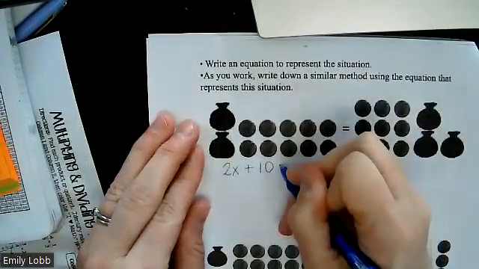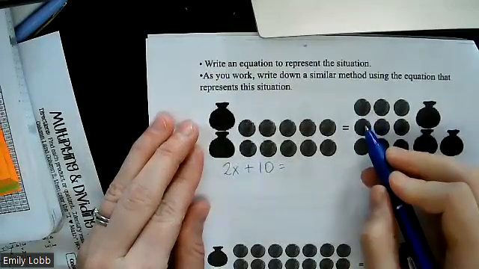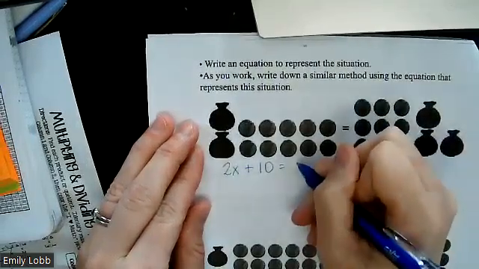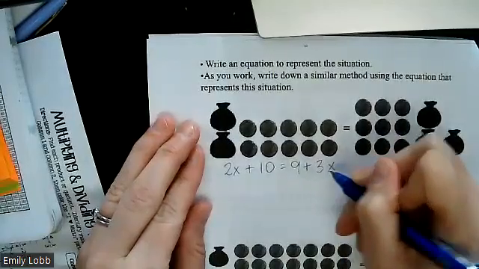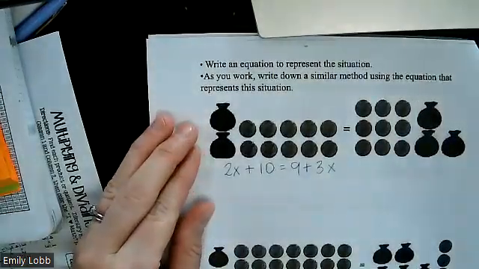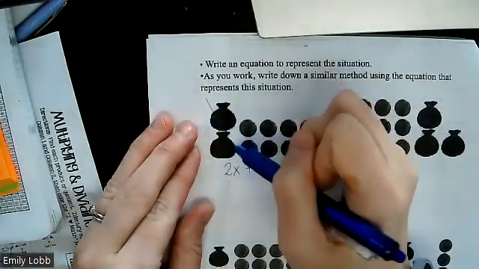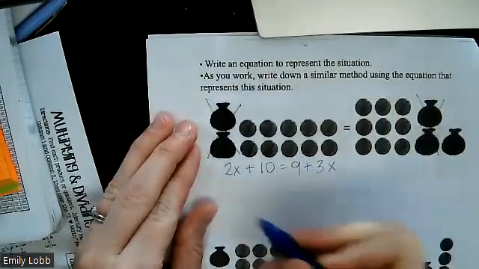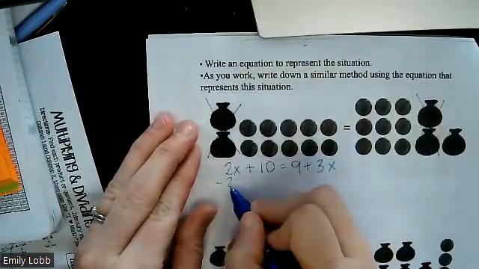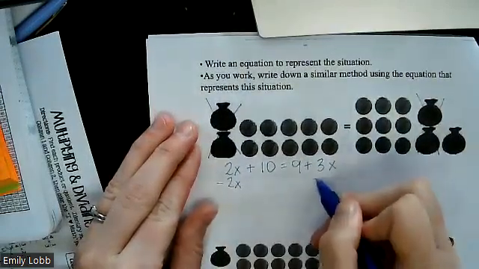Bring down our equal sign. And then we have how many ones here? 9 plus 3x. All right, now the first thing we can do is get rid of 2 pouches from each side, right? So let's show that algebraically. Subtract 2 pouches from each side.